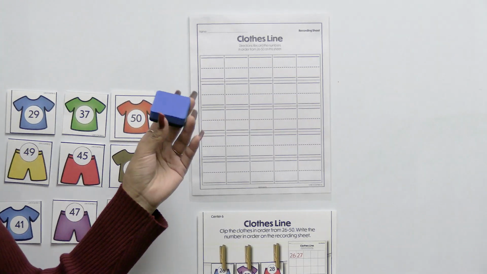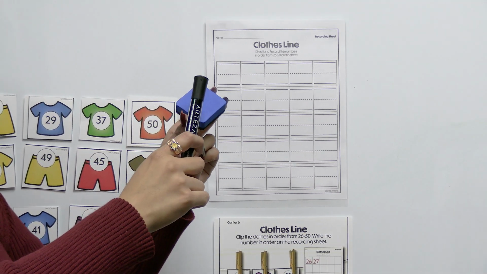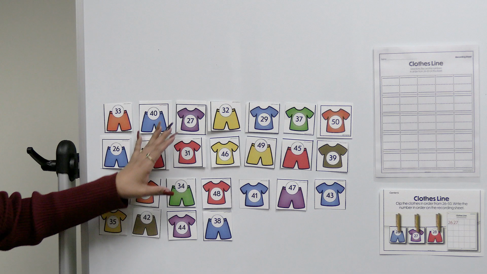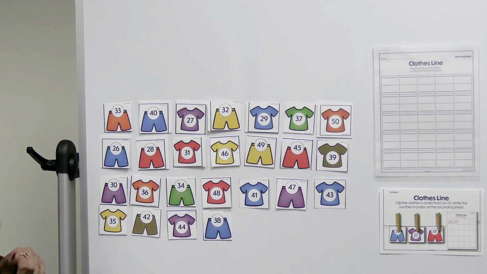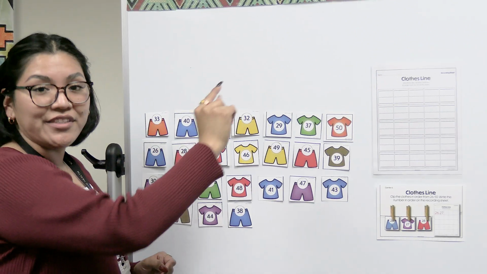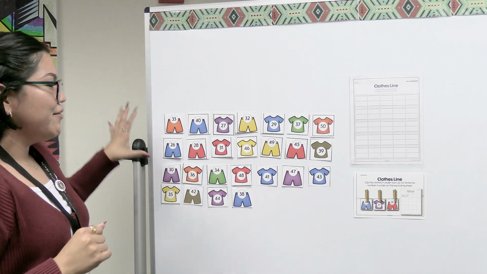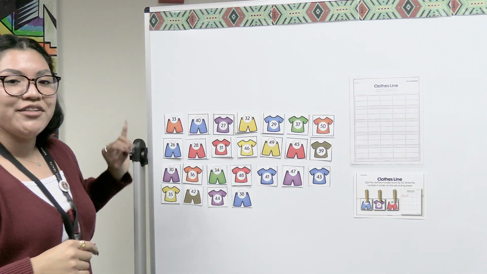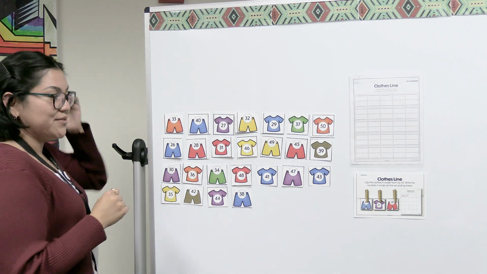So we're going to need our dry erase eraser and our dry erase marker, and we can just put these on the side for now. Okay, so let's look at our cards that have the numbers and the clothes on them. It says clip the clothes in order. So what we're going to do is put a line in them, like a clothesline. Anyone know what a clothesline is? Anyone use a clothesline in your family? Where they hang the clothes on the line with the clothespin, and they make their clothes dry outside? Anyone use one of those? I know on the res some people use those.